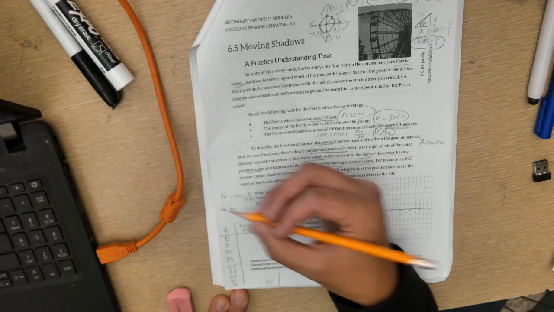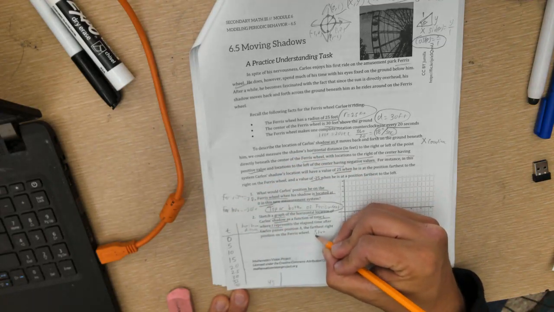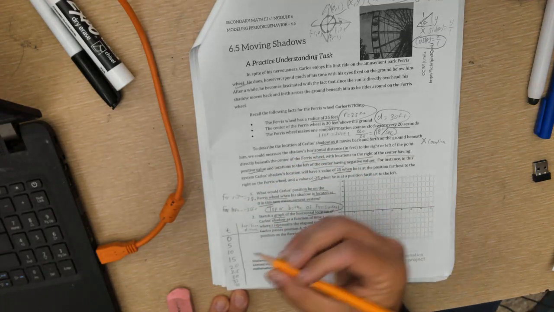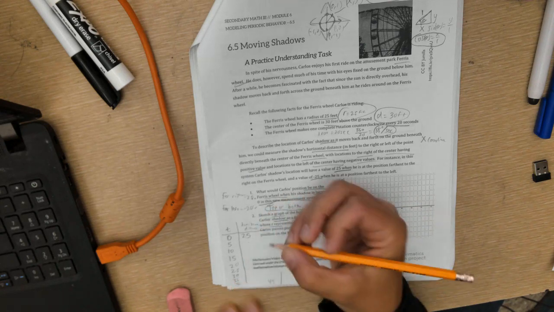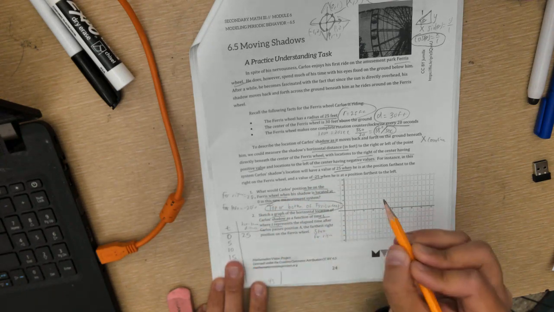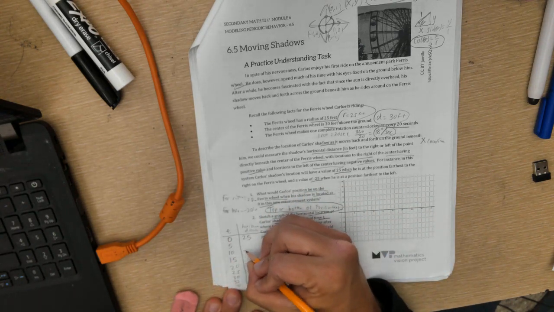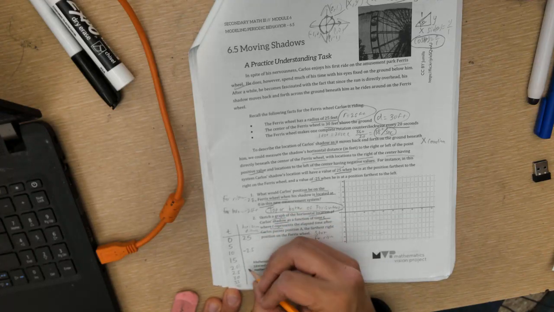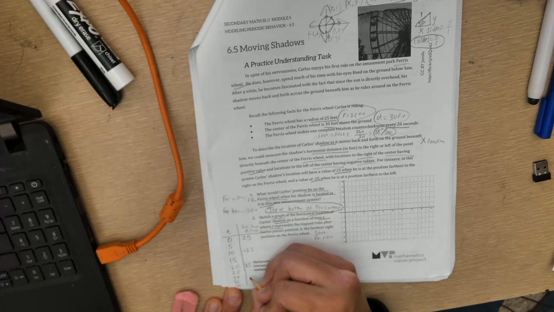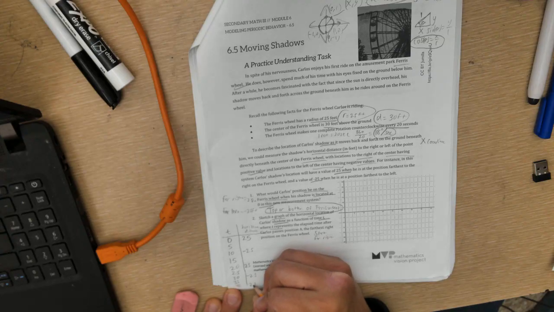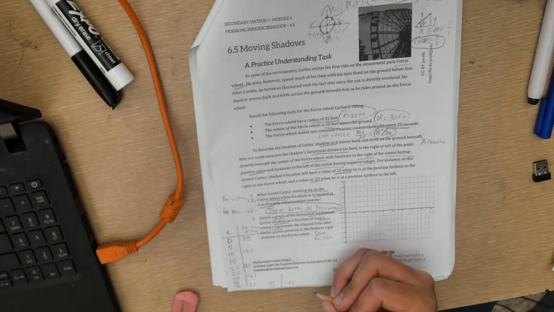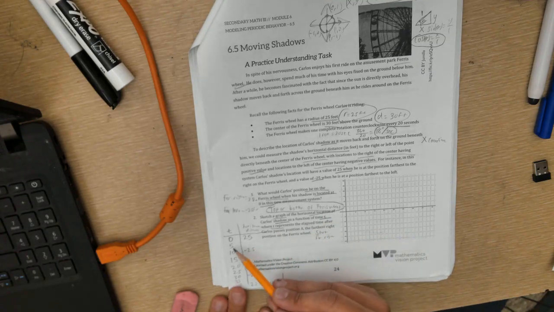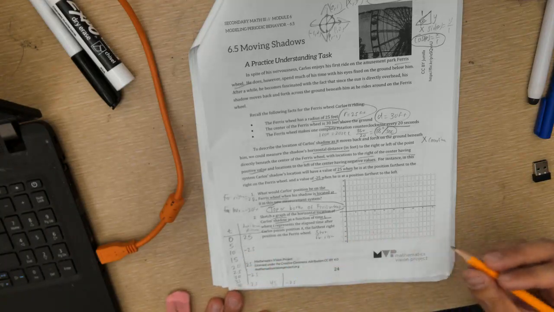So at time 0, we start at the far right, so that means we're at 25. Halfway around the circle is 10, which means we're at negative 25. At 20, one full circle, 25. At 30, negative 25. At 40, 25. At 45, negative 25. Now the top or bottom is at 5, right, because we go around the Ferris wheel.